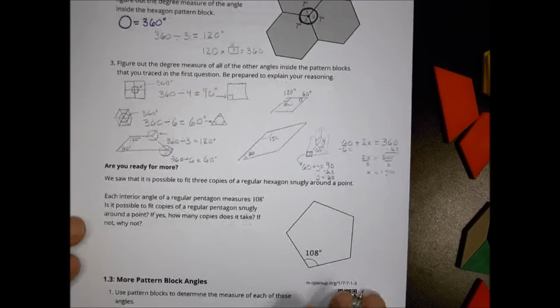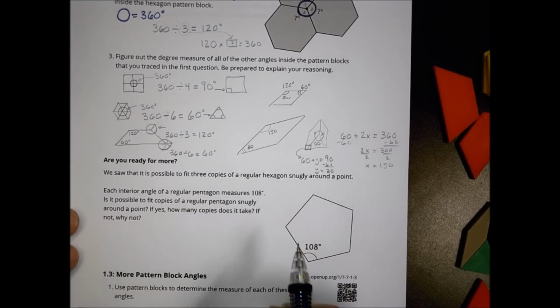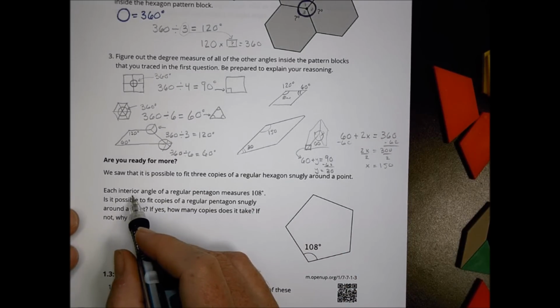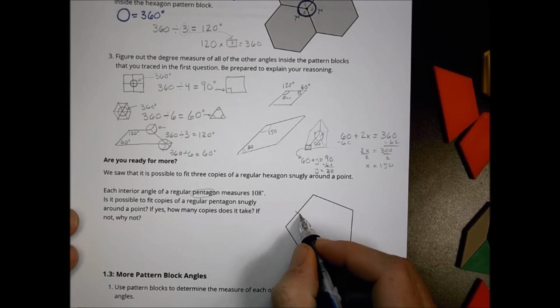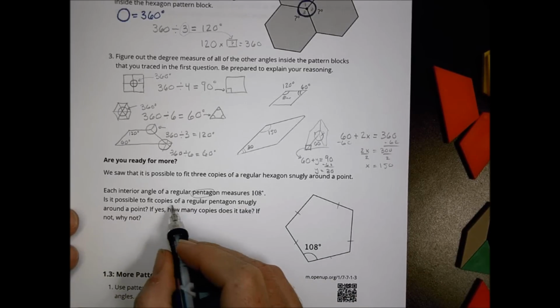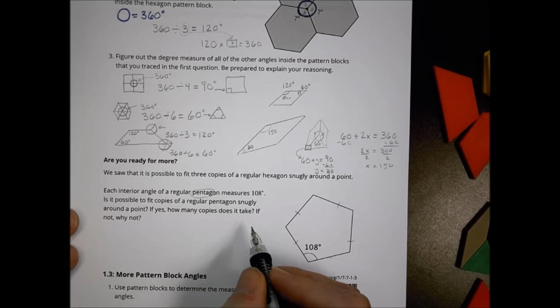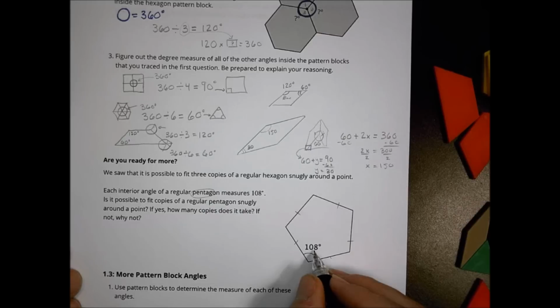All right, so we saw that it's possible to fit 3 copies of regular hexagons snugly around a point. Okay, each interior angle of a regular pentagon measures 108. So they're telling you about pentagon, 5 sides: 1, 2, 3, 4, 5, measures 108. Is it possible to fit copies of regular pentagons snugly around a point? If yes, how many? If no, why not? Okay, so the idea here is, can I do 108 and get a bunch of these to get together to make that full circle? That's the question, like we did with our other shapes. Can you make the full circle with 108?